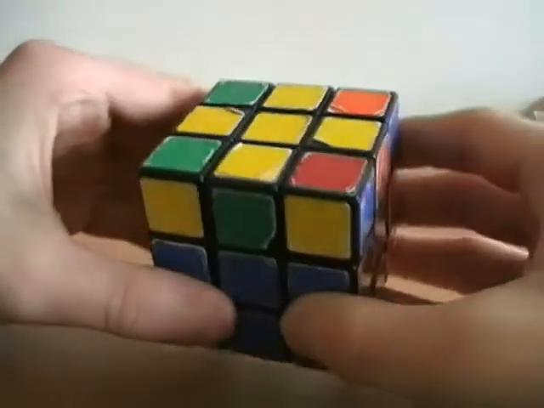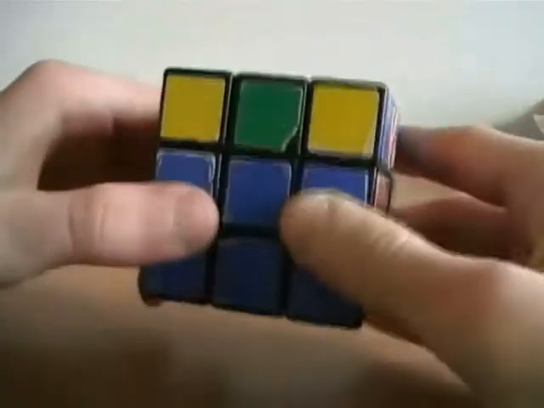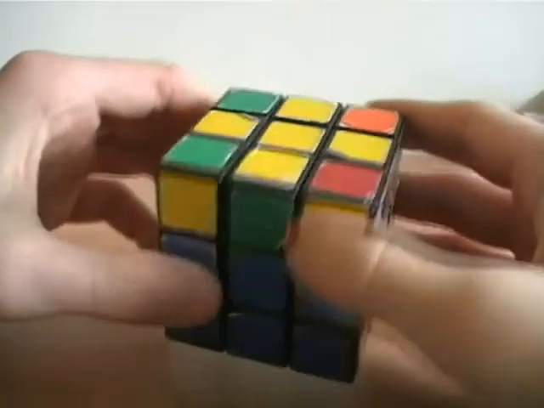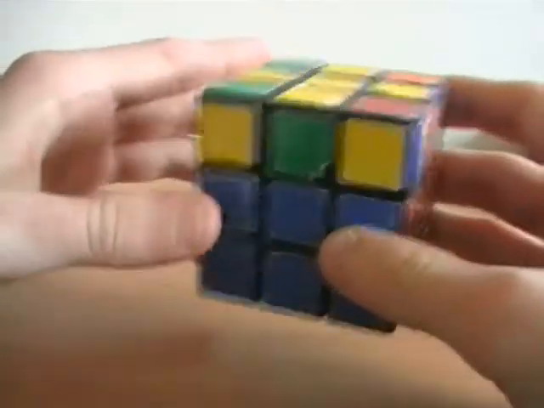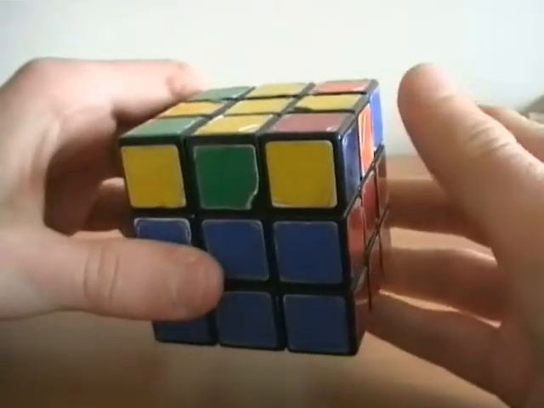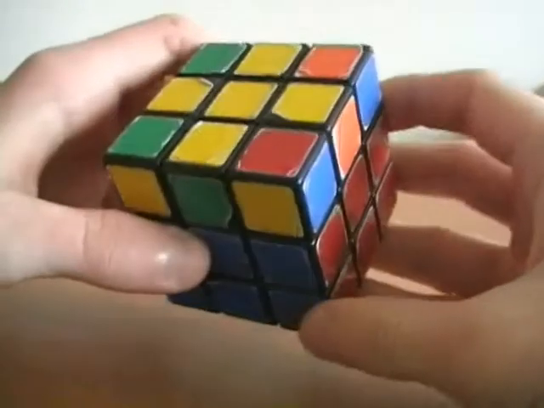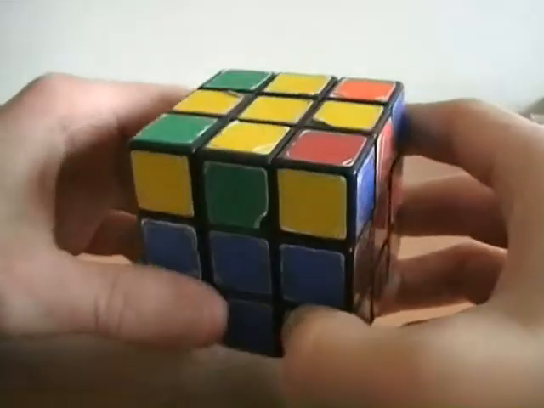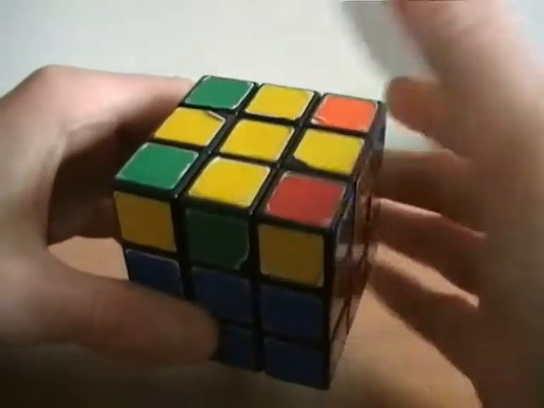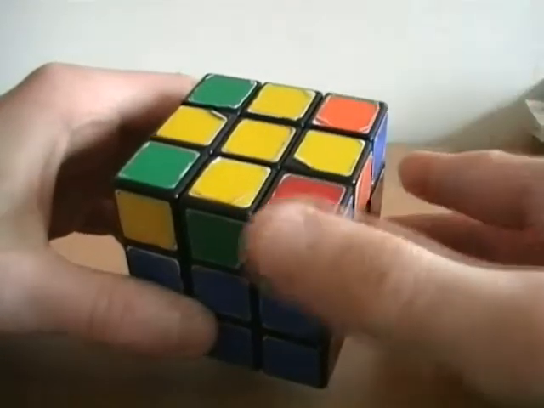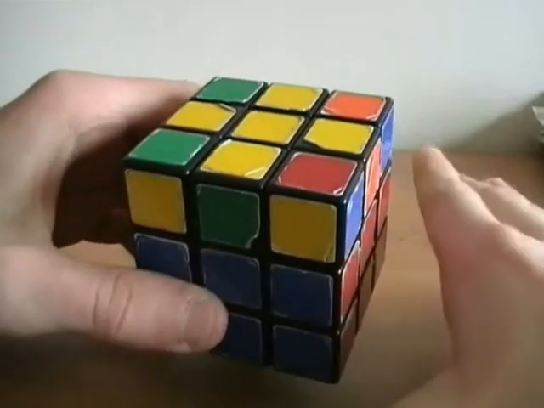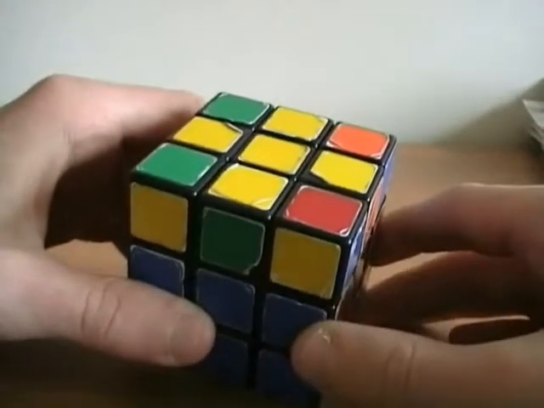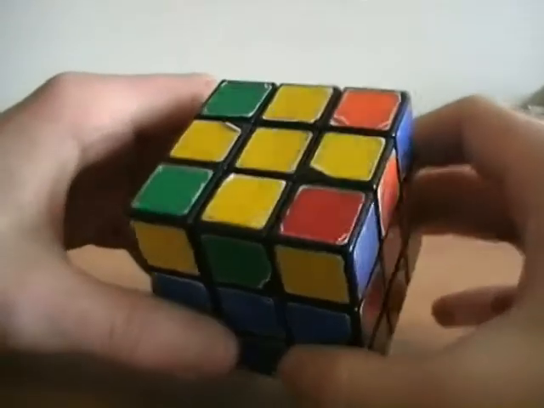Now, in the intermediate version, the one difference is that you'll have to come across a number of cases. You would have heard me mention the word cases if you've watched my beginner's version, and this means that when you come to a certain stage, there are multiple different ways that the cube can appear before you, so you can do the algorithm that is assigned to that case, and once you've done that algorithm, you have that stage solved.